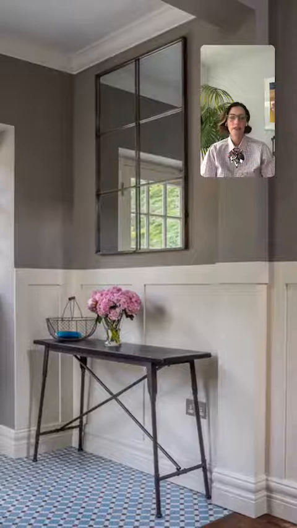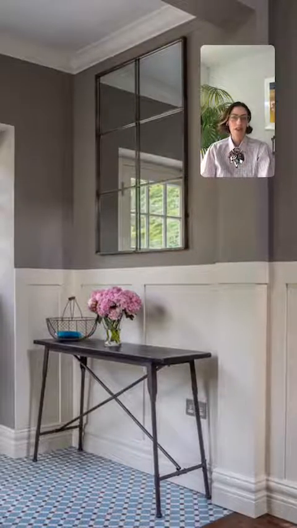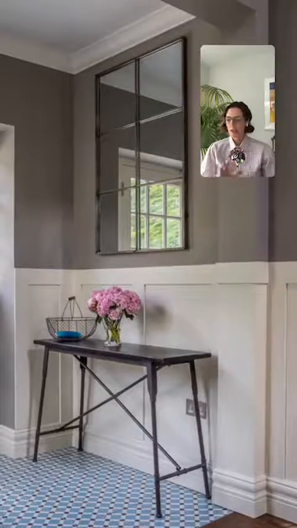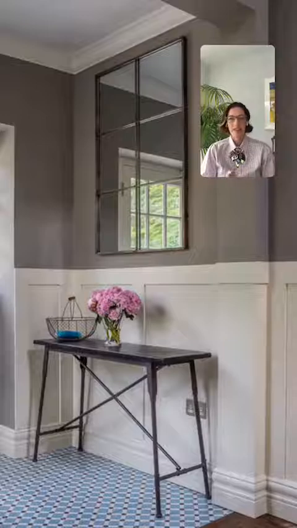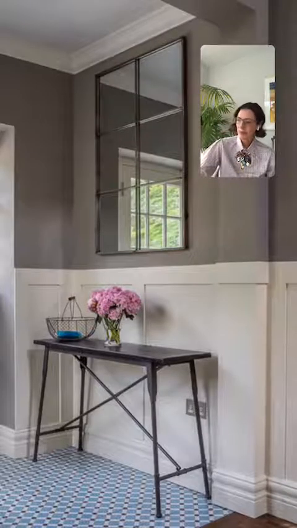So what we could have done in this instance is painted the walls in a light colour and then kept the panelling and the staircase in a darker shade. So that'd be my recommendation. Do paint the stairs the same colour as the panelling.